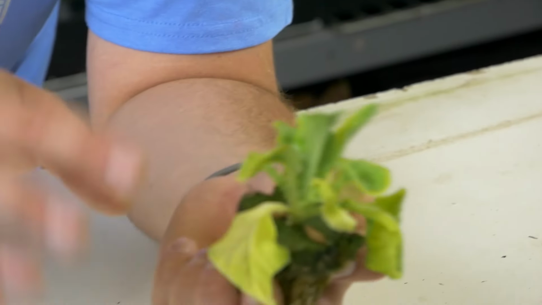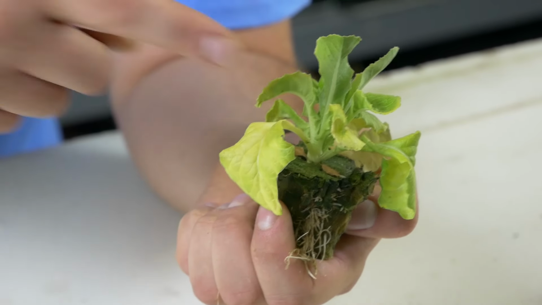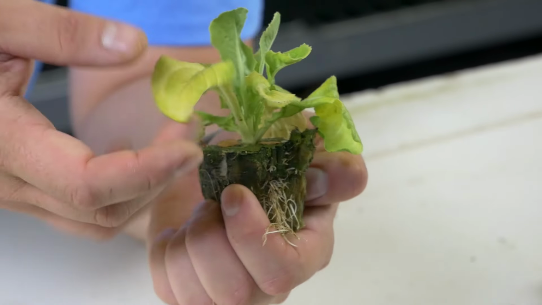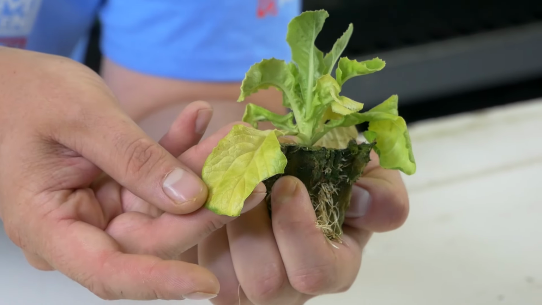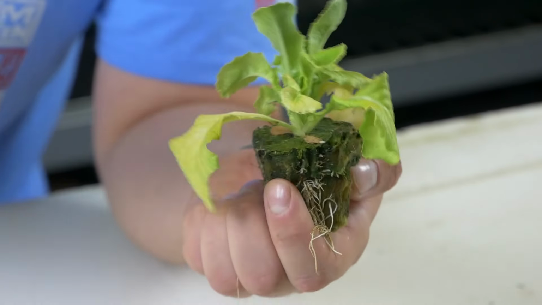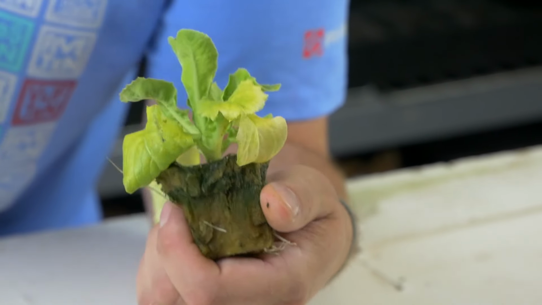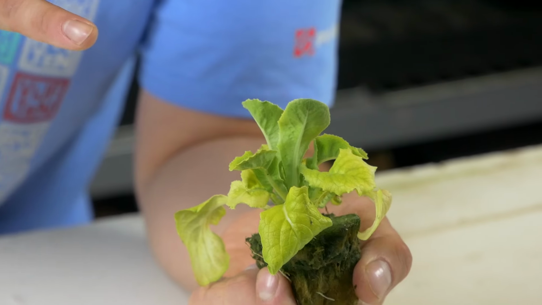So it starts with the oldest growth and moves back from the tip of the leaf down all the way back and will eventually move up to leaves above it. But this right here is a classic example of what nitrogen deficiency looks like. This is not the particularly best example because there also may be some magnesium deficiencies on here, which we will get to in a minute.